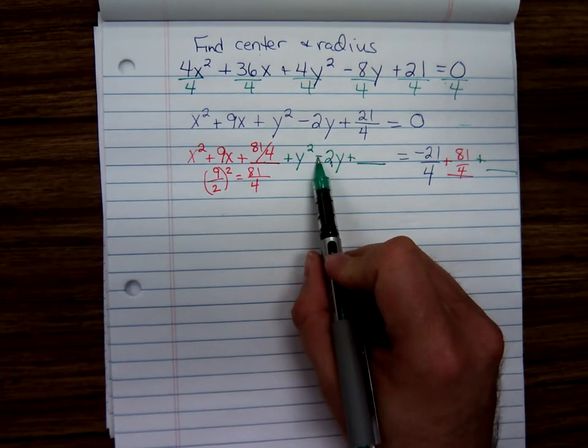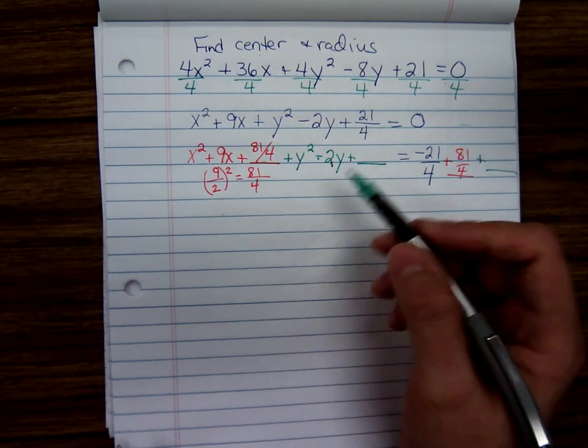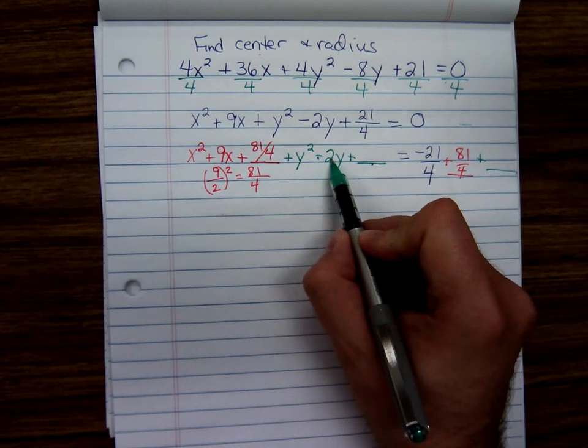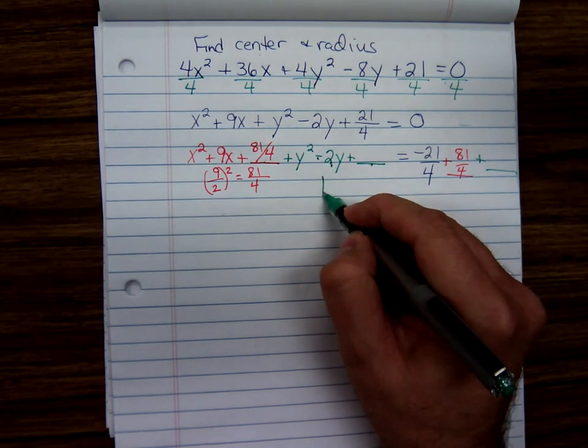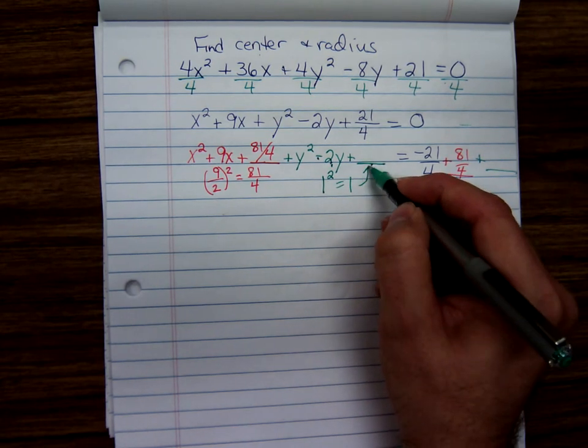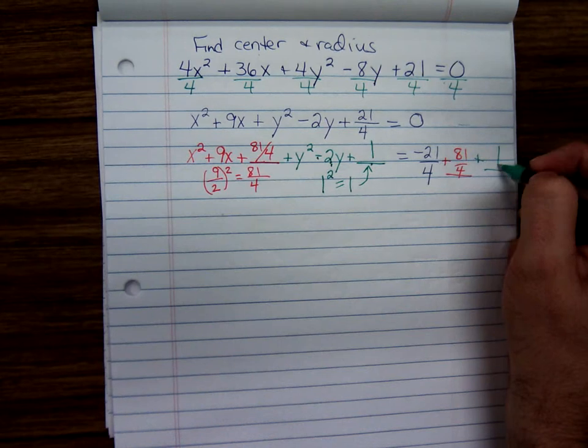Then we do the same thing over here. Now, I'm not going to bother writing this minus because once we square it, it's going to wind up the number here positive anyway. So take half of 2, that would be a 1. Square it, that'll give us a 1.